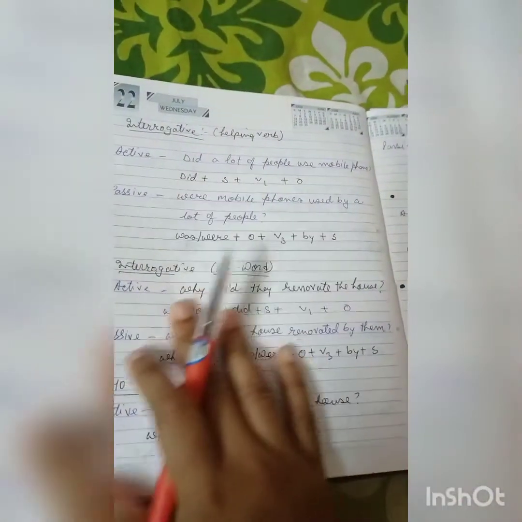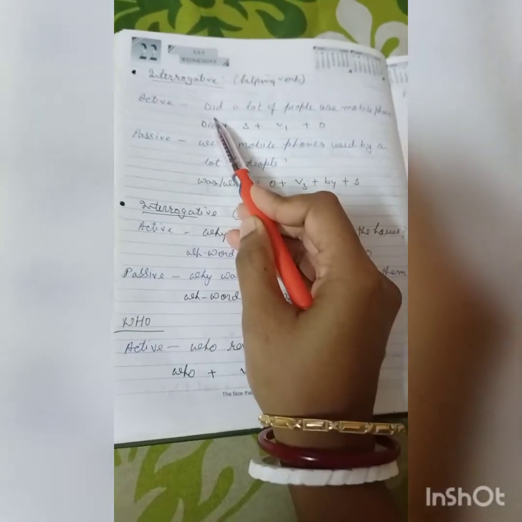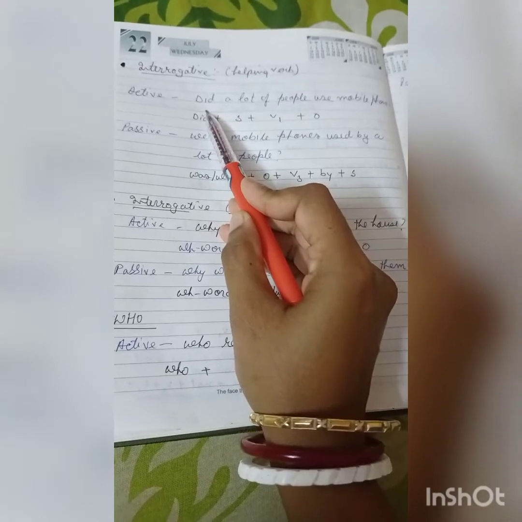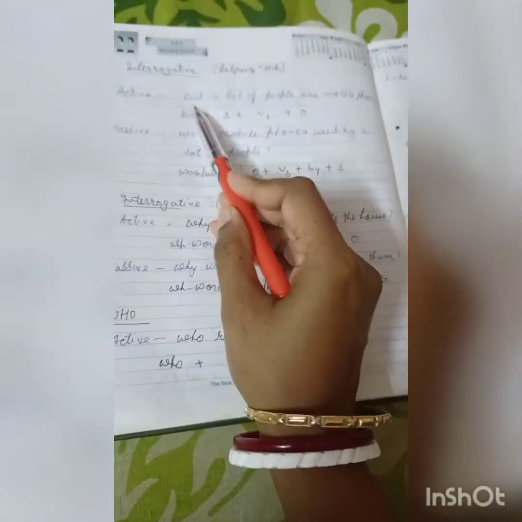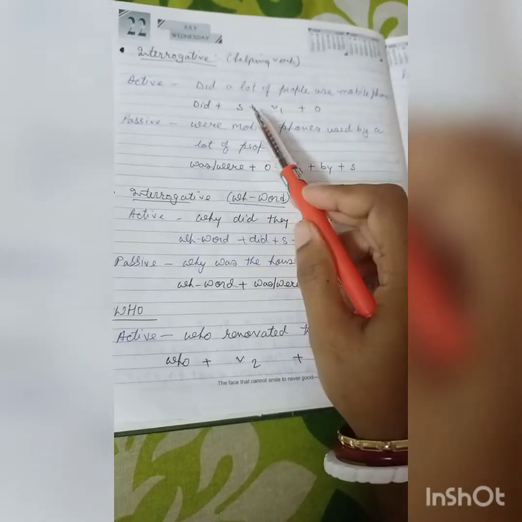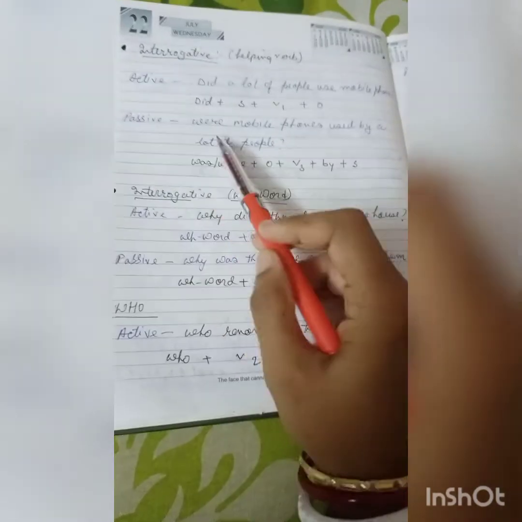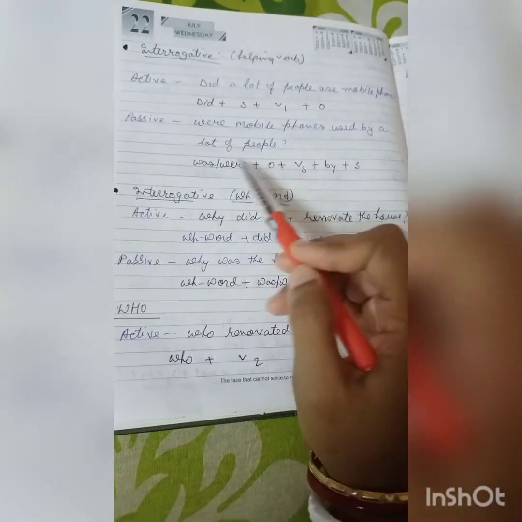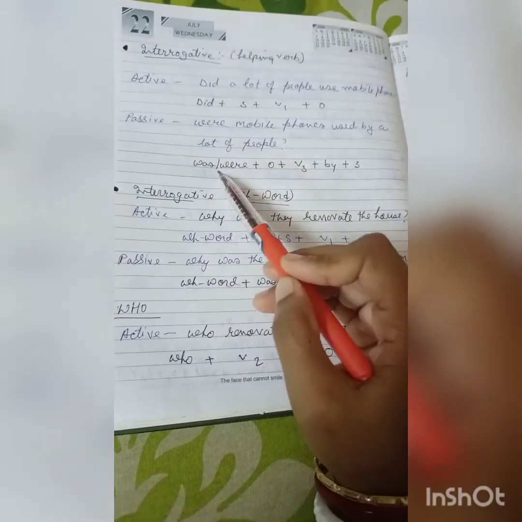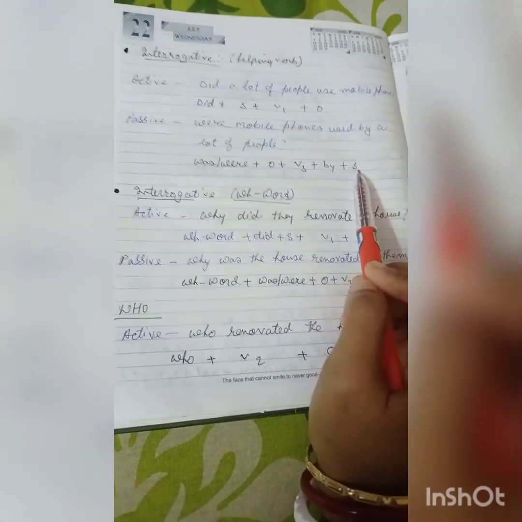Next, interrogative using helping verb. Here also did. In present tense it was do or does, but in past tense always did. Did a lot of people use mobile phones? So did, subject, verb 1, object. In passive voice, were mobile phones used by a lot of people? Was/were, object, verb 3 by subject.